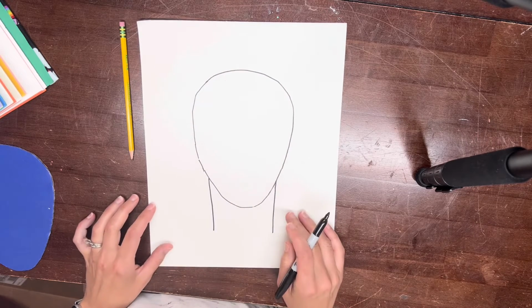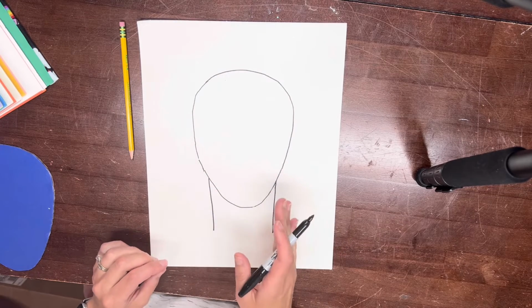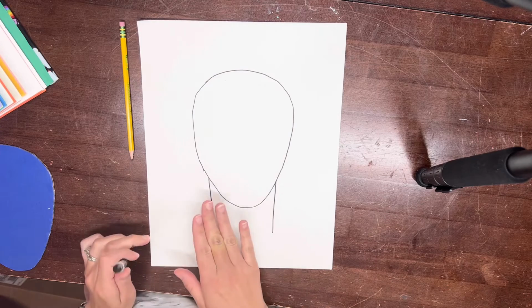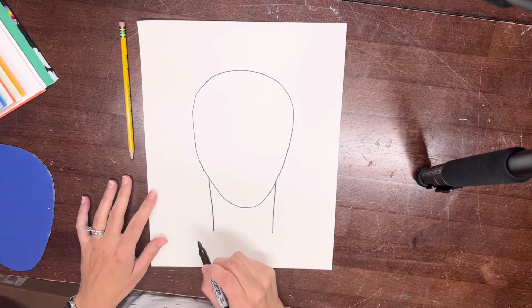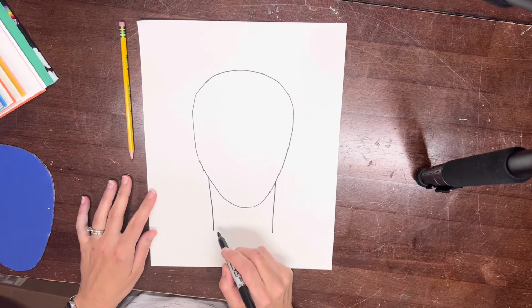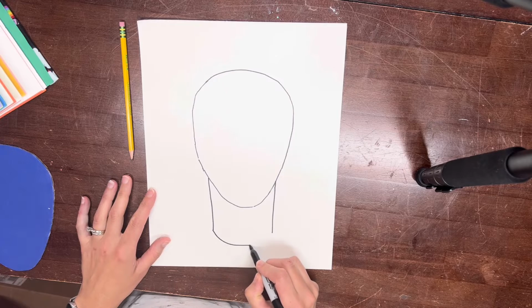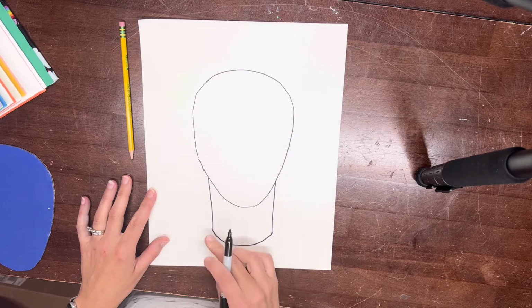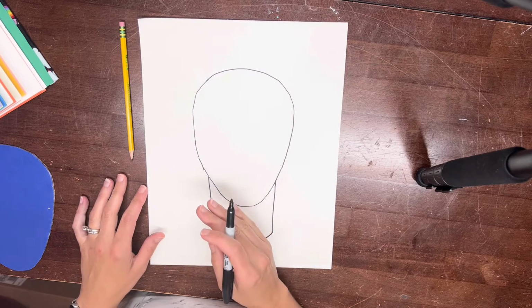Now our neck actually has 3D form. So if we think about what shape our neck would be, it'd be like a cylinder. So I want to show that with a curved line when I draw my shirt on here. So I'm going to draw the top of my shirt here with that curved line that makes it look like my neck is rounded, almost a 3D shape.